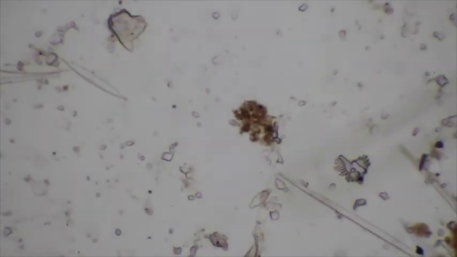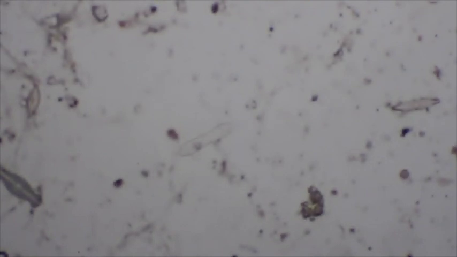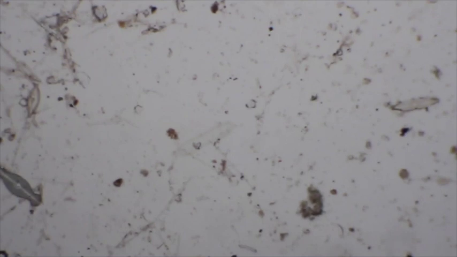And you can see its focus is right there. Nice. There you go. Go back to the 10x magnification. We'll find another one. A little bit different this time.